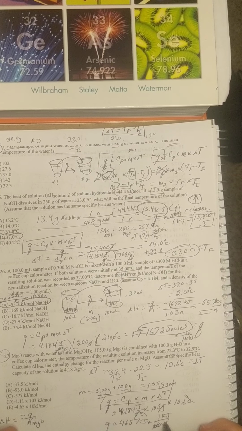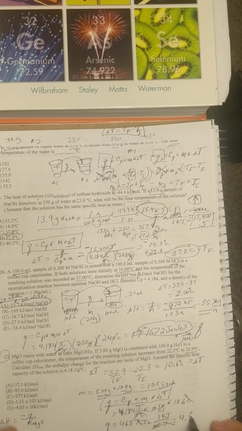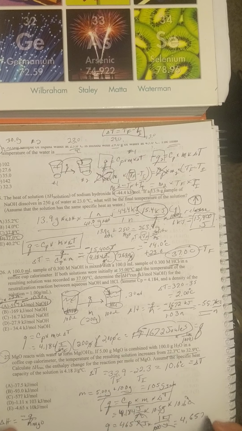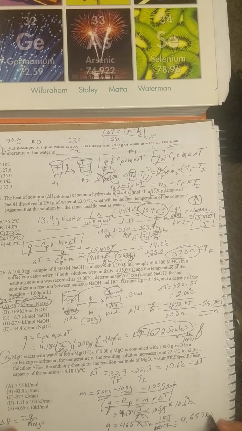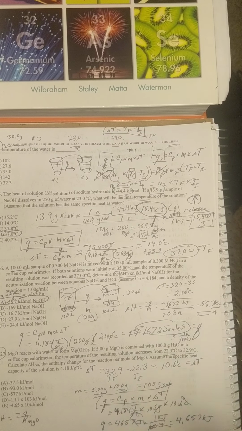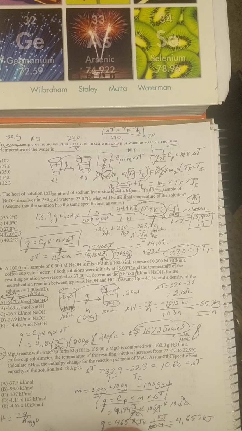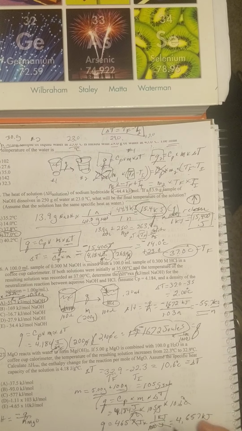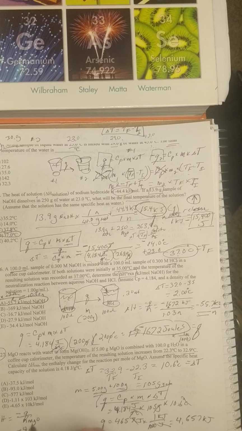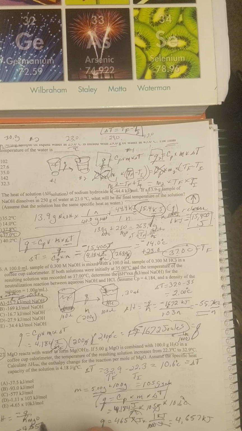Divided by 1,000, 46.057 kJs. Now, the water gained this, so this was positive to the water, but it's negative to the reaction. So this is going to become negative 46.057 kJs.